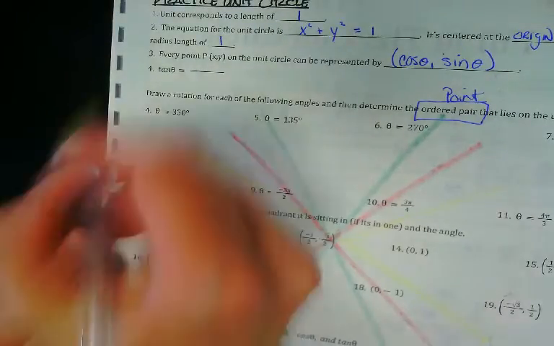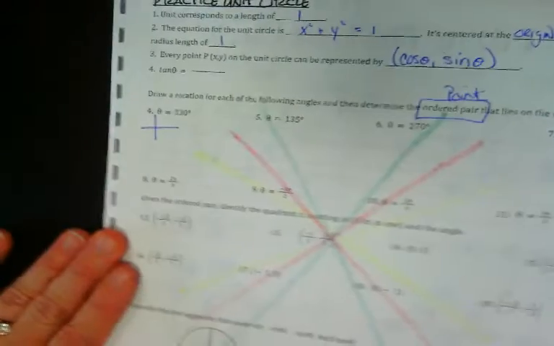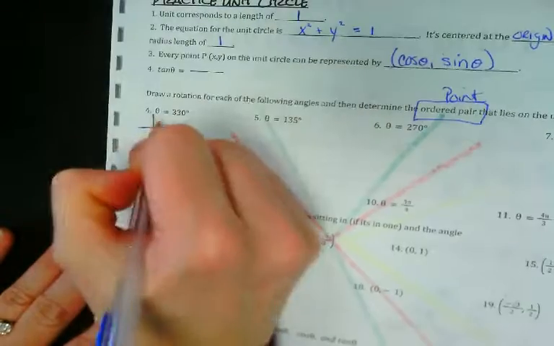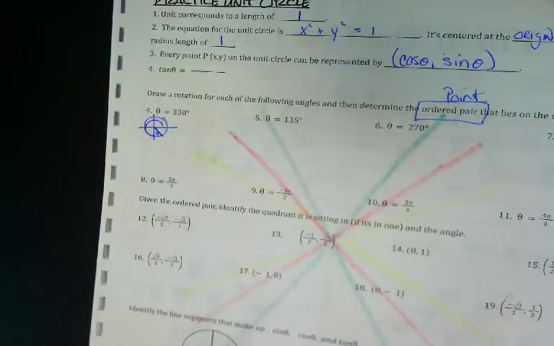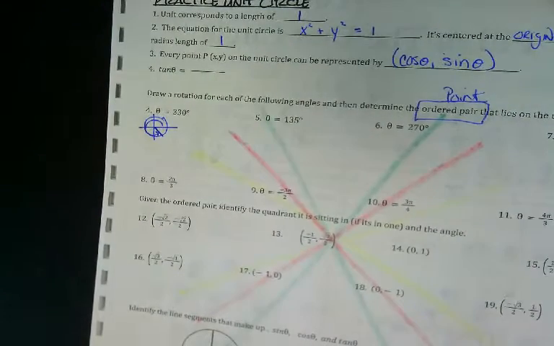All right, so we can draw out a 330. What quadrant is 330 in? 4. All right, so I'm going here. 330 is not a number I know, but I need its reference angle. What is its reference angle? 30. 360 to 330 is 30.